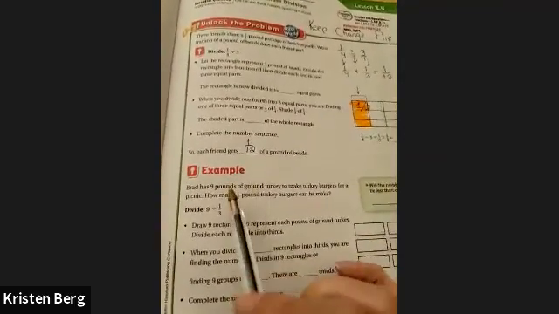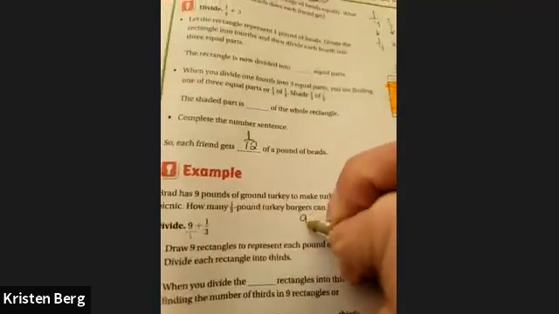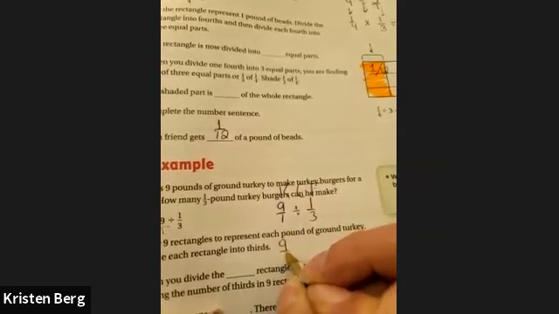Now, here is what is going on here. It says Brad has 9 pounds of ground turkey to make turkey burgers for the picnic. How many 1/3 pound turkey burgers can he make? So what is going on is he's taking 9/1, and you can do divided by 1/3. So it could be the keep, change, flip. So keep is 9/1. You're going to change this to a times, and then you're going to flip this to 3/1.